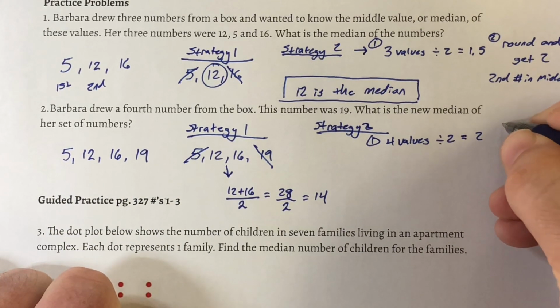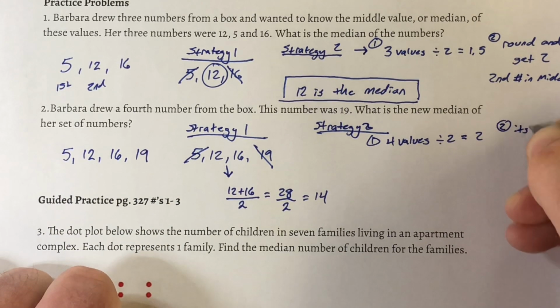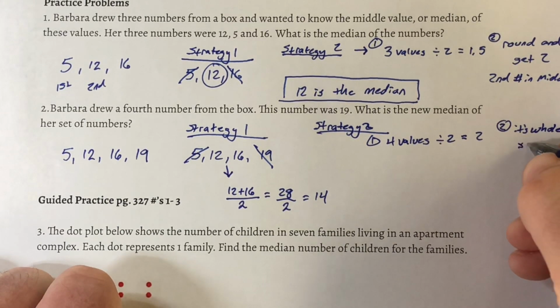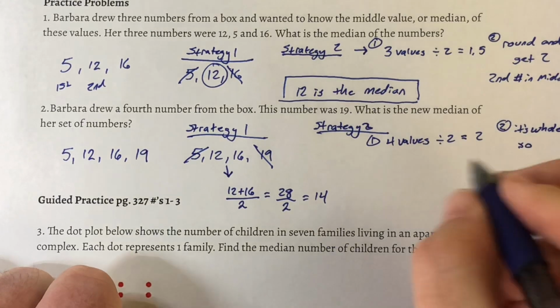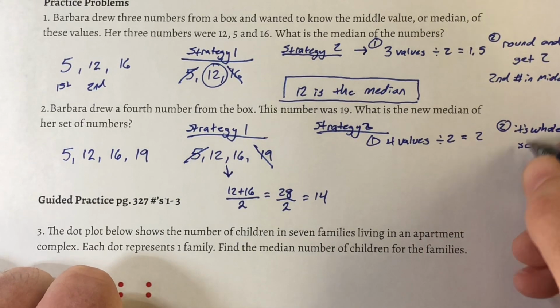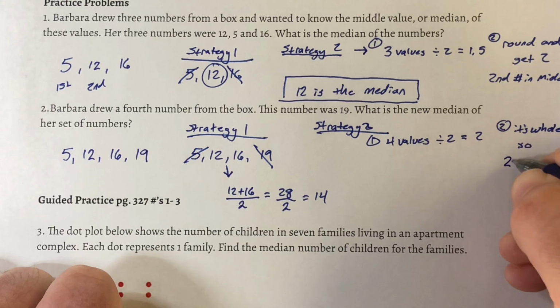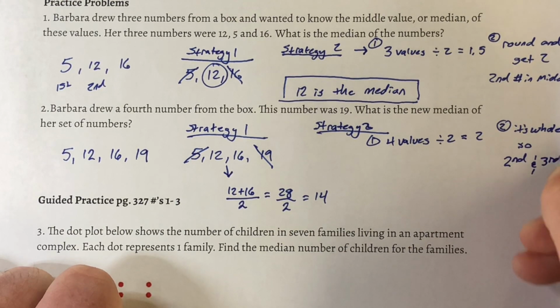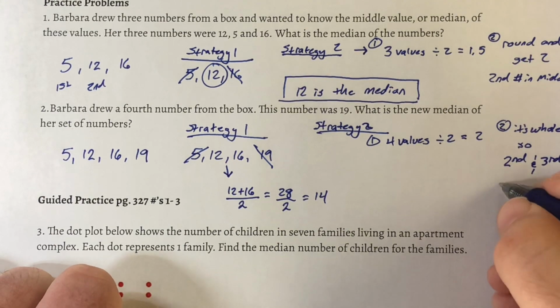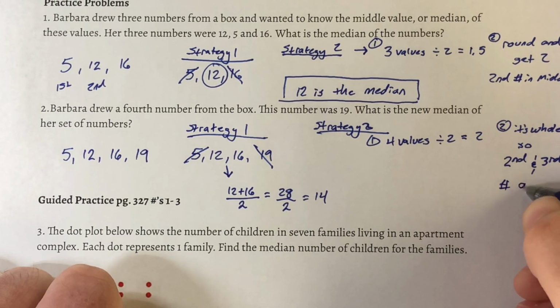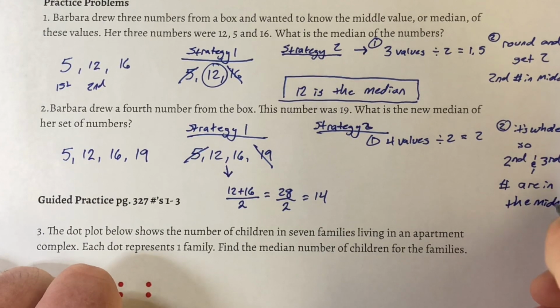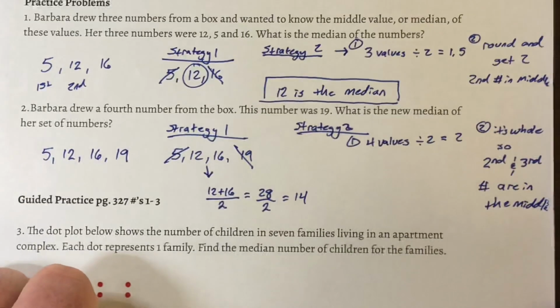It's because it's whole. You're going to take that and the next one. So, because it's whole, the second and third number are in the middle. The second and third number are in the middle.